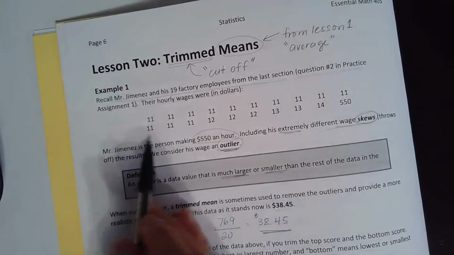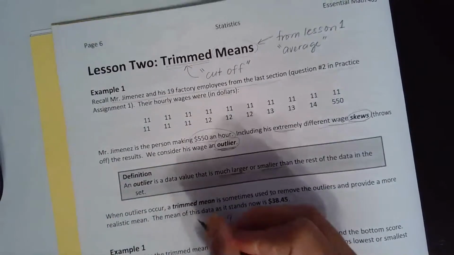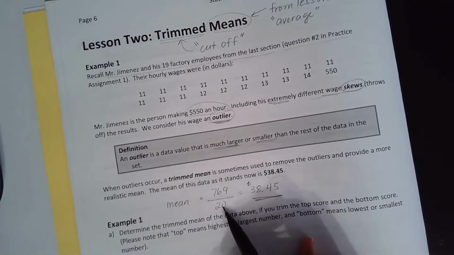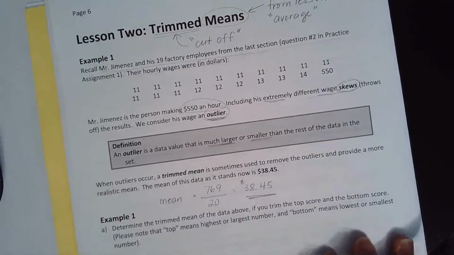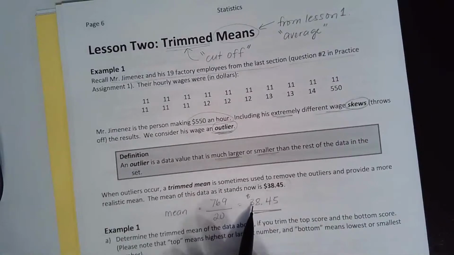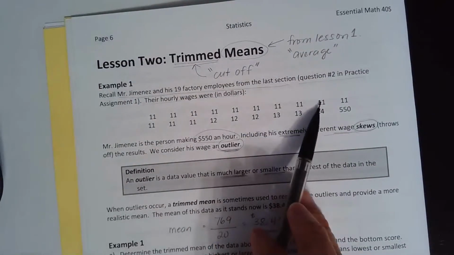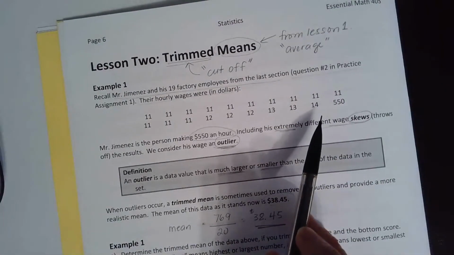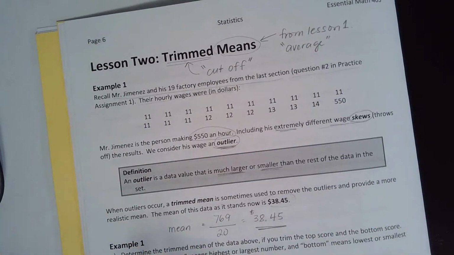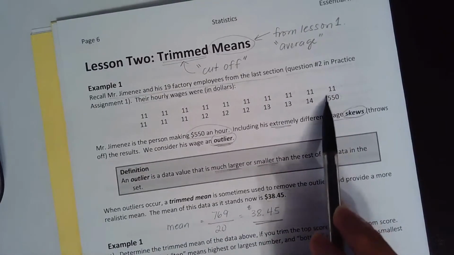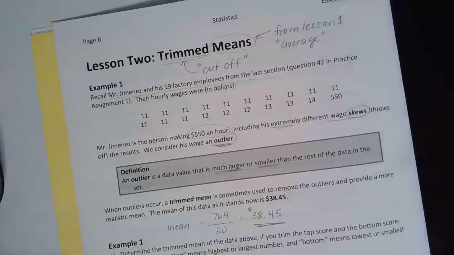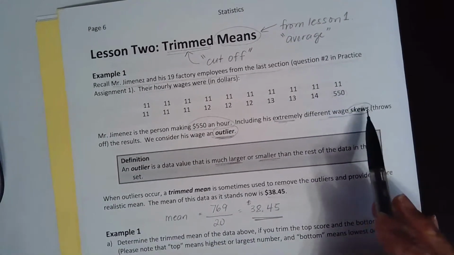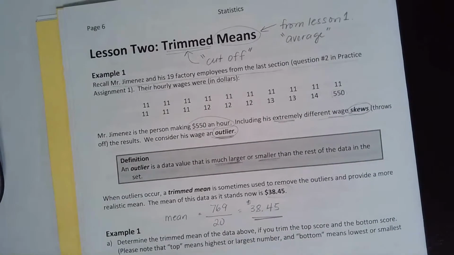We added them all up and divided by 20 data, so it's 3845. Now you're thinking, the average is 3845, which doesn't make sense. Most of these people are not earning even close to 3845, right? This number pulls the average up because it's such a big number in our calculation. It pulls the mean up.